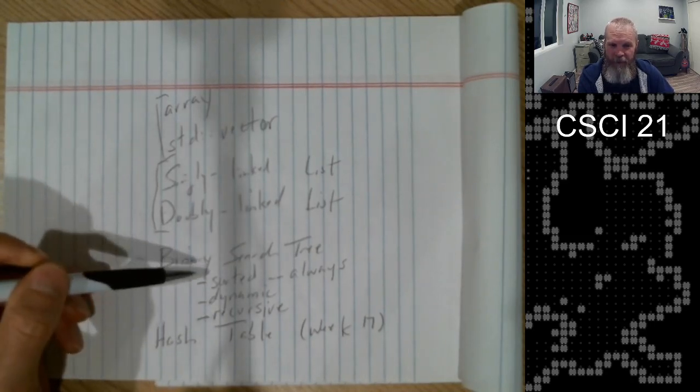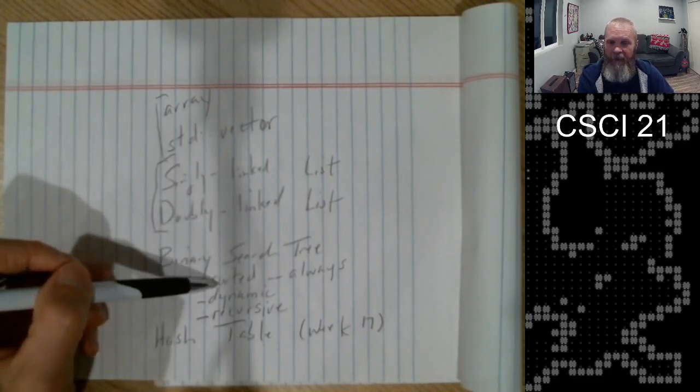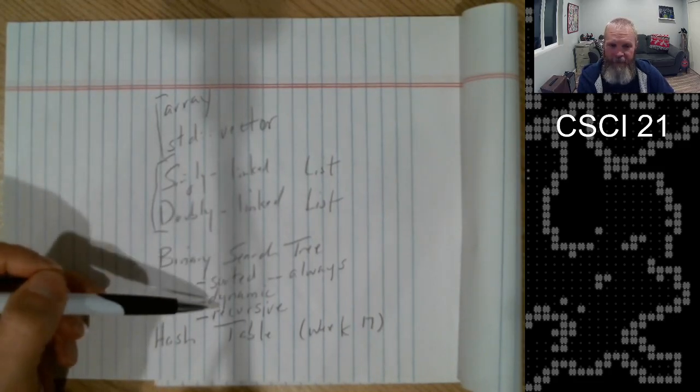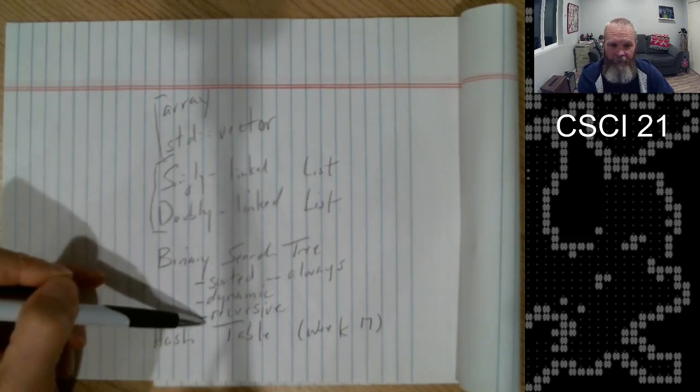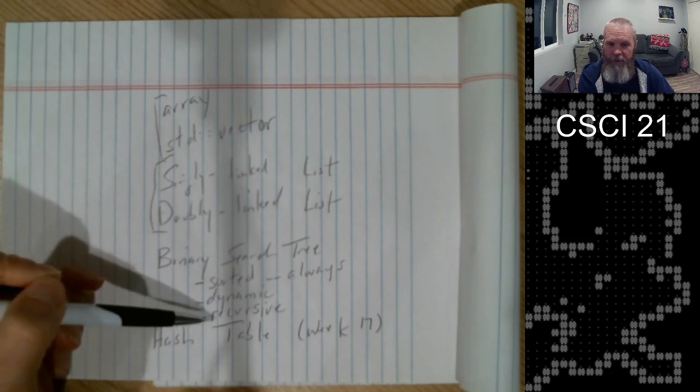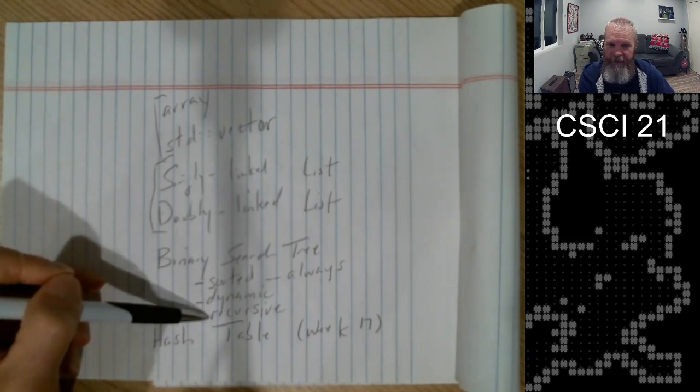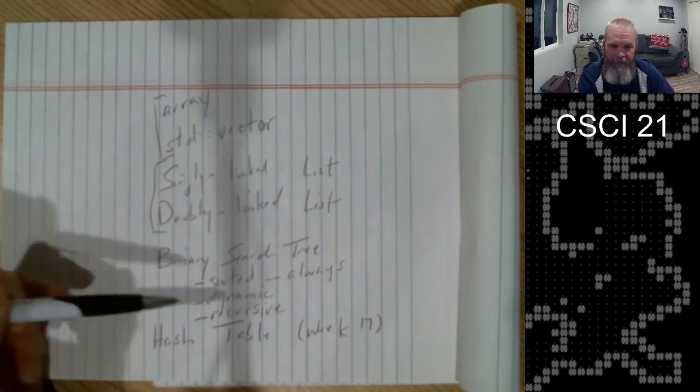Okay, so the binary search tree, what's good about it? It keeps the data sorted always. It's dynamic like linked lists, so it can take in a lot of data over time, and you never have to worry about how much data it's taking in. The algorithms are recursive, which means that for programming's sake, that makes it slightly more complicated.